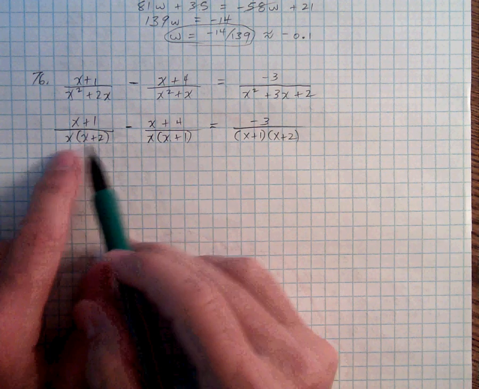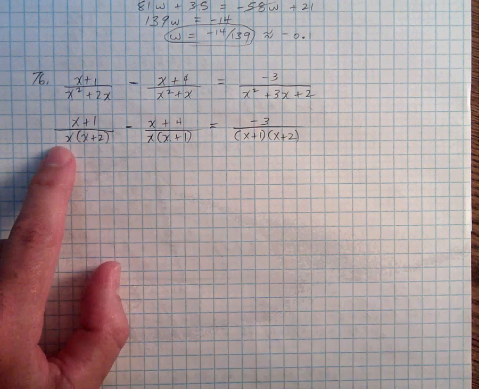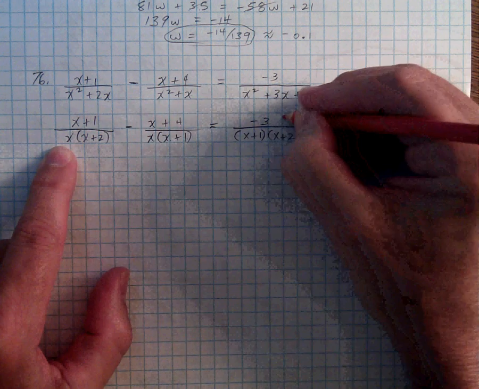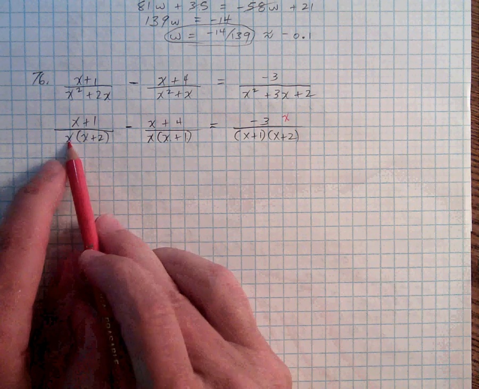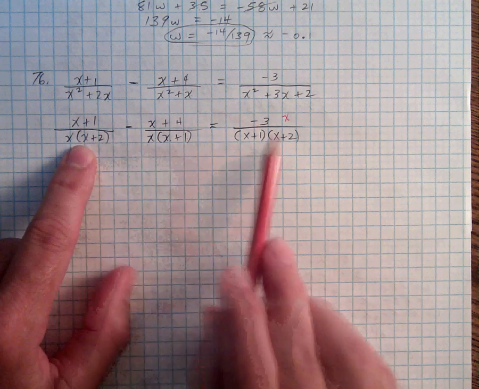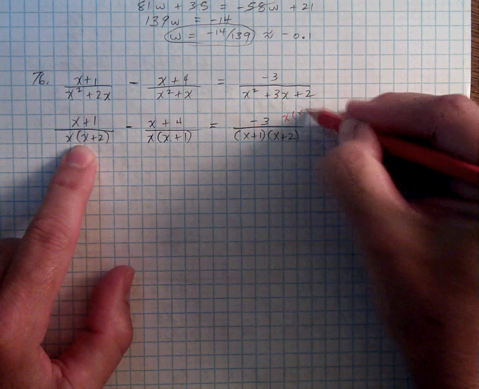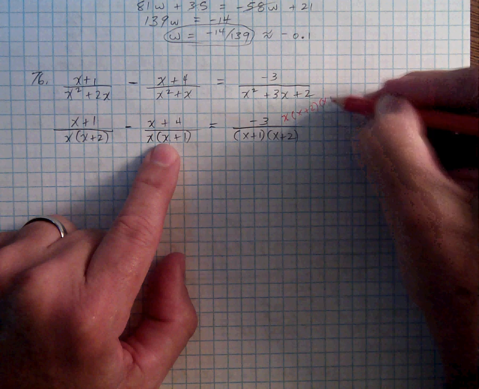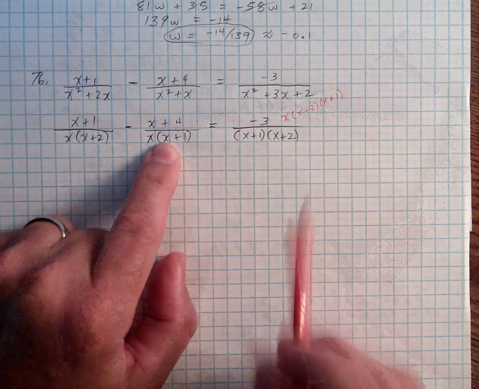Obviously we're going to need an x because these have an x. So this is what I'm going to multiply through by: x, because that's a factor here, x plus 2, because that's down there. What else is down there? x plus 1. I think that's it.